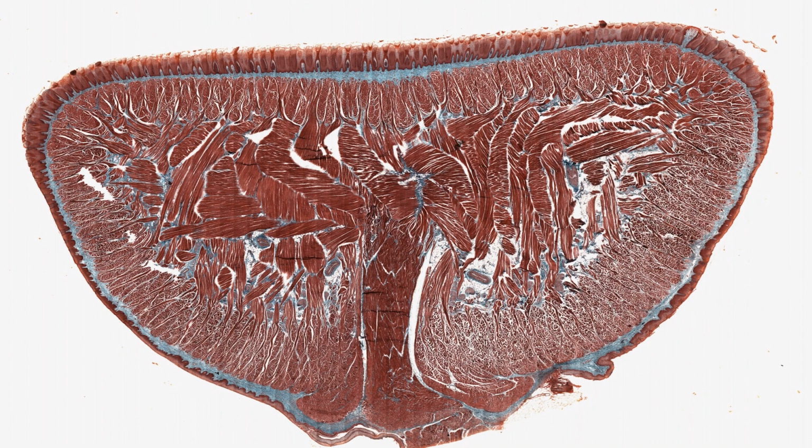I now wish to focus on longitudinal profiles of skeletal muscle fibres. This cross-section through the tongue of a rabbit demonstrates skeletal muscle. It's been stained by the Masson technique to distinguish the muscle fibres from connective tissue. A layer of stratified squamous epithelium, stained reddish-orange, surrounds the tongue.